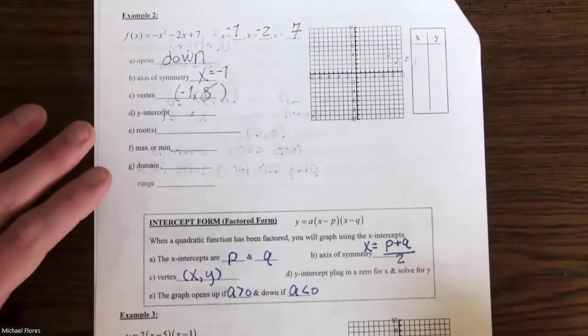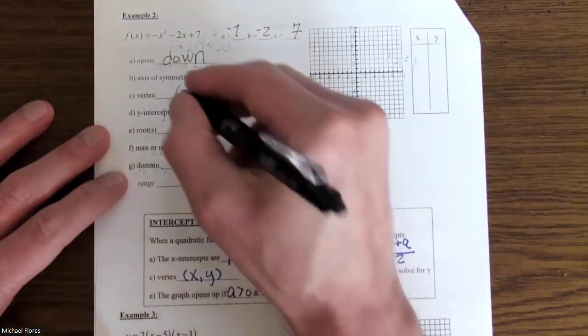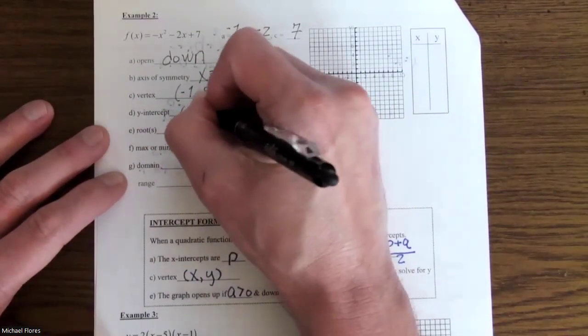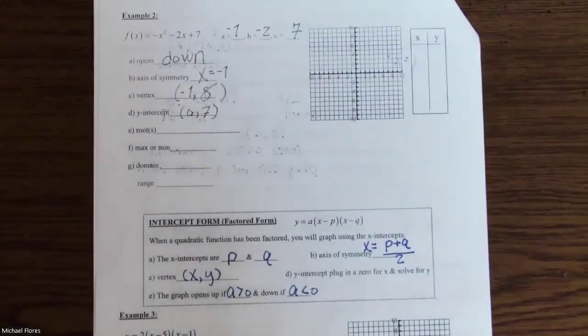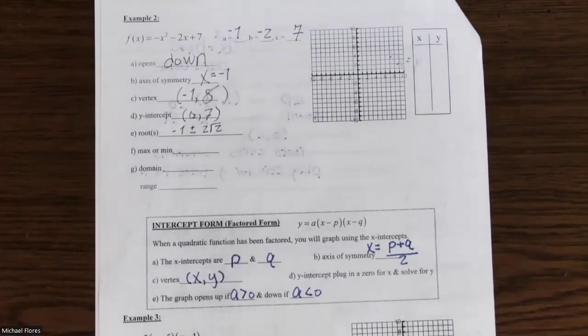Our y-intercept, if it's in standard form, which it is, and you know the c value, that's your y-intercept: 0, comma 7. Your roots here would be irrational once again, and I don't have a terrible amount of time to be shooting this video, so I am going to just give you the answer. Just know that you would have to use the quadratic equation in order to find them. And if you do the quadratic equation correctly and solve, we get -1 plus or minus 2 root 2.